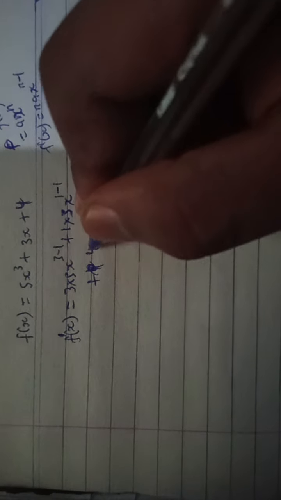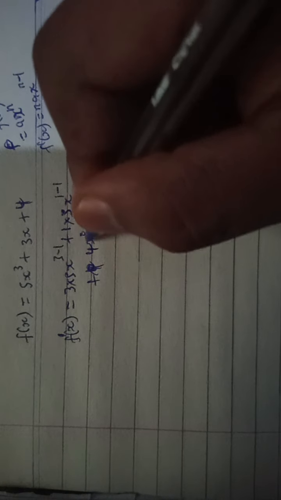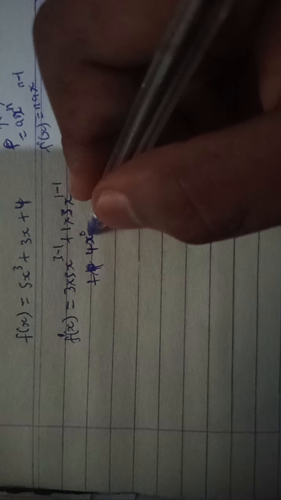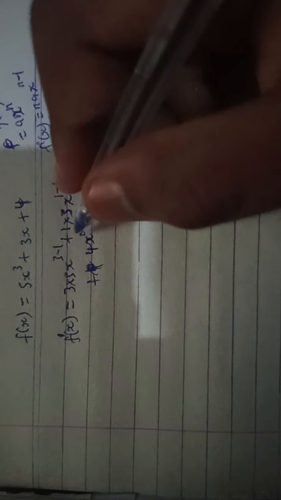So why am I saying so? You attach x power 0 to the 4. Have you seen that? And x power 0 is 1. 1 multiplying by the 4 is 4. That's why I'm saying attach x power 0 to it, so that you get y is 0.